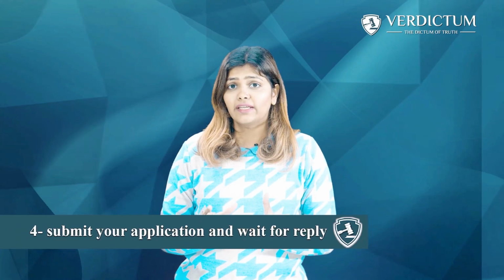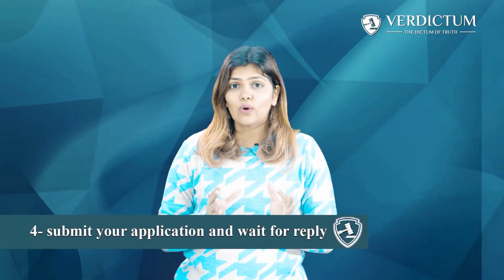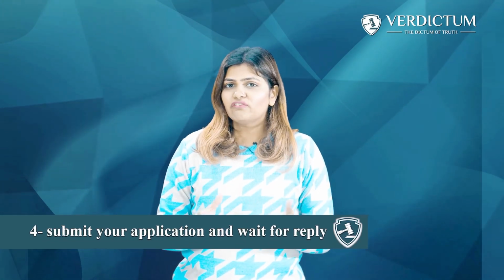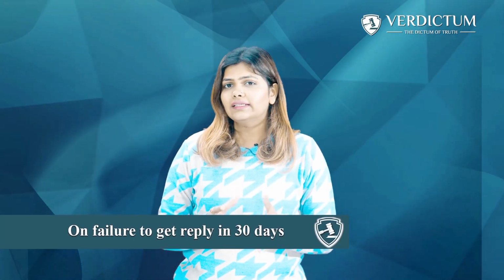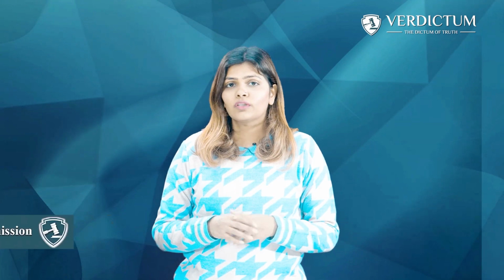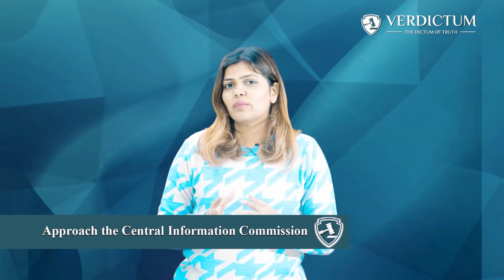And the last and final step is to send your RTI application via speed post or registered post and wait for the government's response. And if you don't get a reply within 30 days of sending the application, you can approach the Central Information Commission.